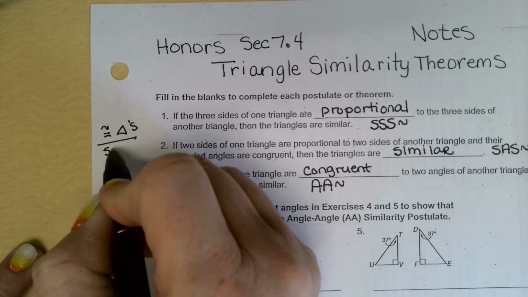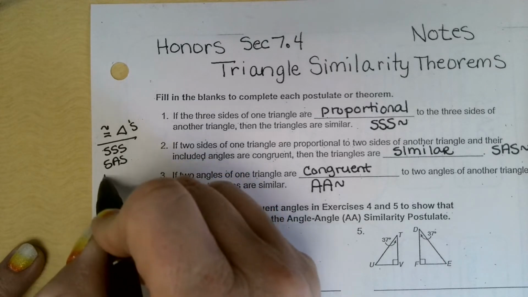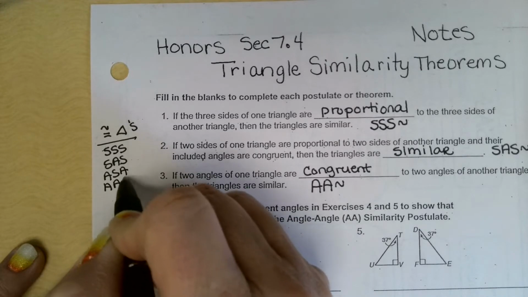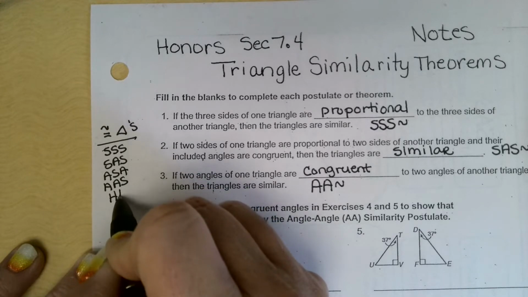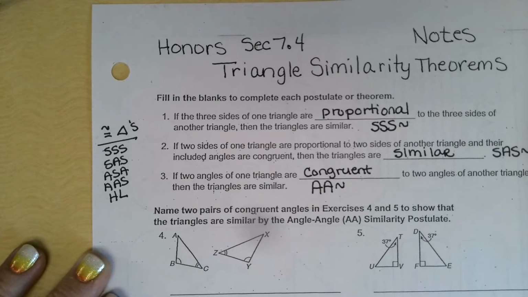Remember, we had side, side, side; side, angle, side; angle, side, angle; angle, angle, side; and hypotenuse leg. You should feel pretty confident about that chart because you know how to identify them, and you know how to write proofs to show that those triangles are congruent. Pat yourself on the back.